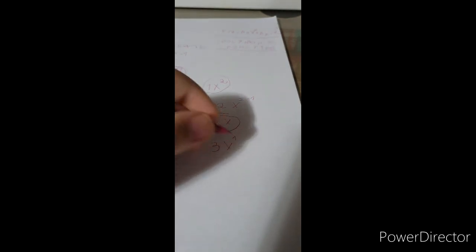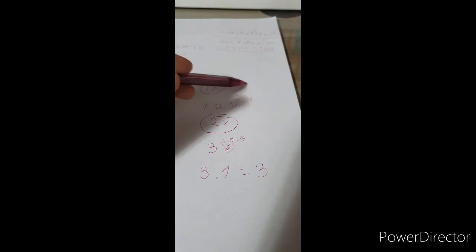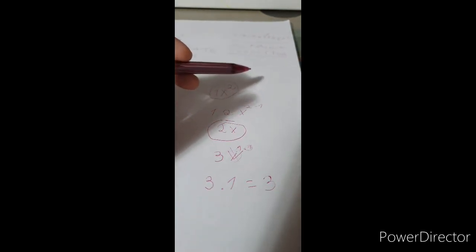And for terms like 3x, it would simply be considered as 1, therefore 3 times 1, but 1 minus 1 equals 0, so x^0 doesn't exist, and it would only be 3. These are two other very important concepts that we must have when it comes to derivatives.